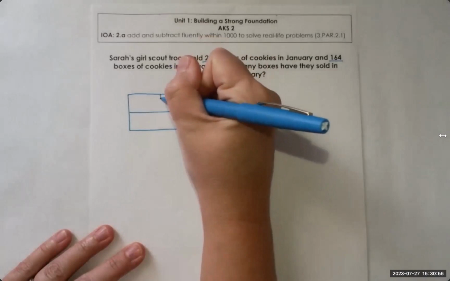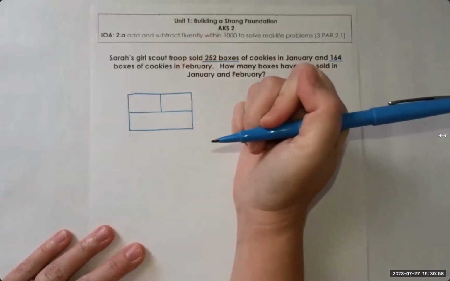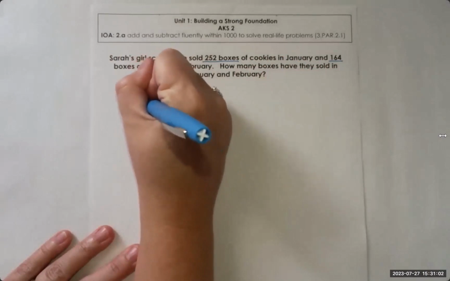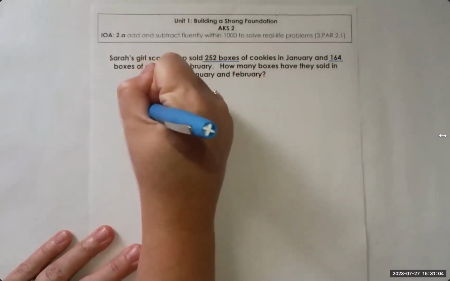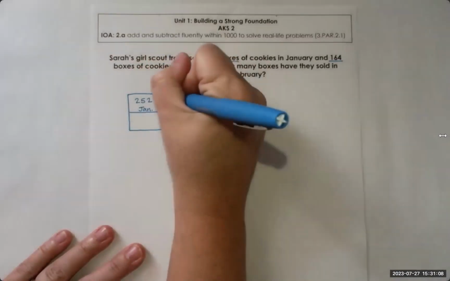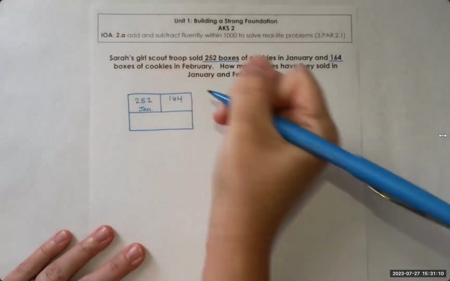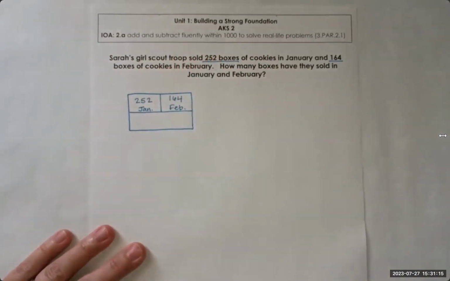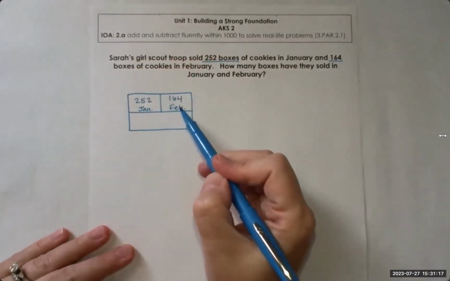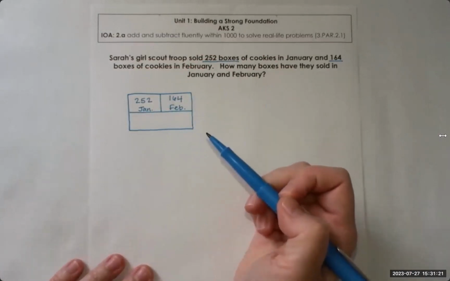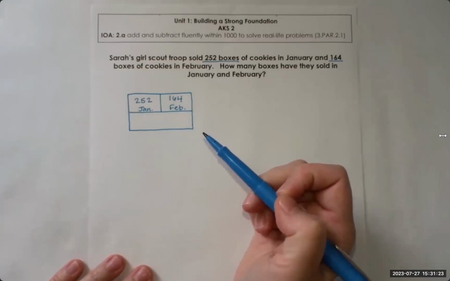So if I take that top piece and divide it into two parts, I know that I had 252 boxes that were sold in January. And then we know we have 164 boxes that were sold in February. Okay. So those are the two parts that I know. But what I don't know is how many boxes they sold in January and February.